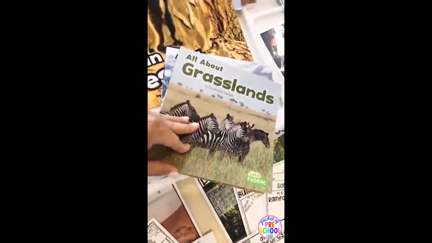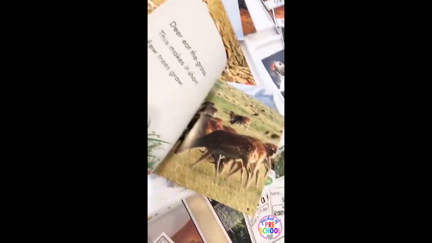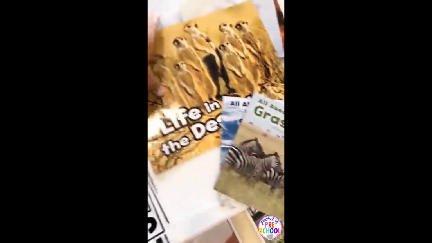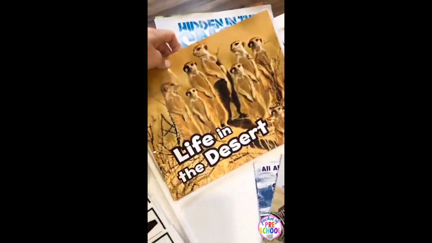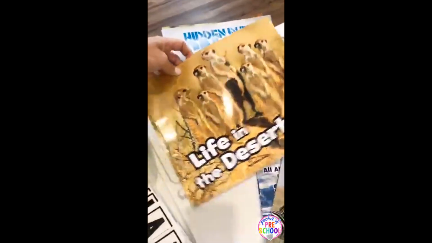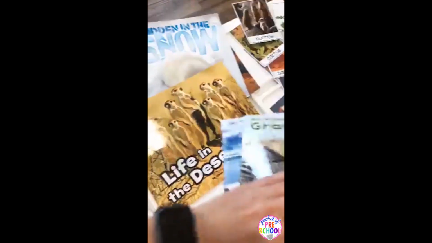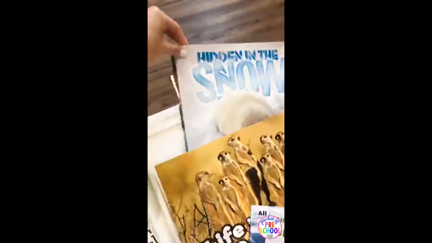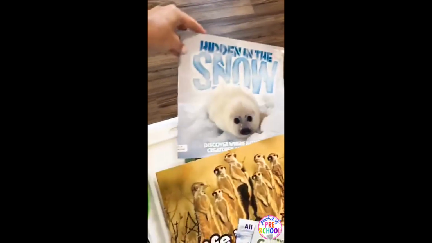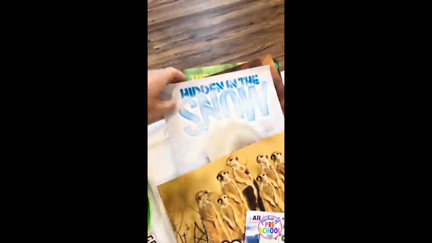So like this one is a little Pebble series, super simple text, great photos. This one's a Pebble Plus. You guys know I love Pebble series books. This one I think is just the older series, honestly. This one's just a little bit newer. And then this was a Scholastic series that I love. It's hidden in the snow, hidden in the sand.